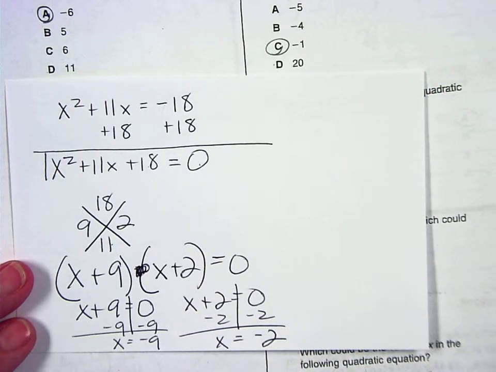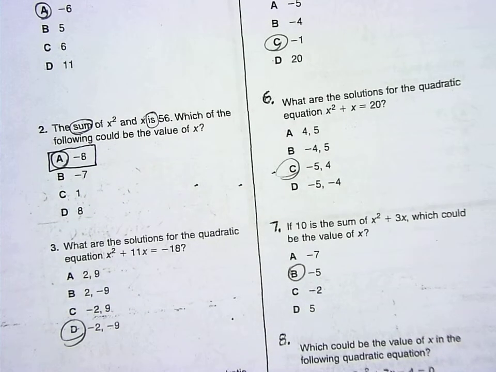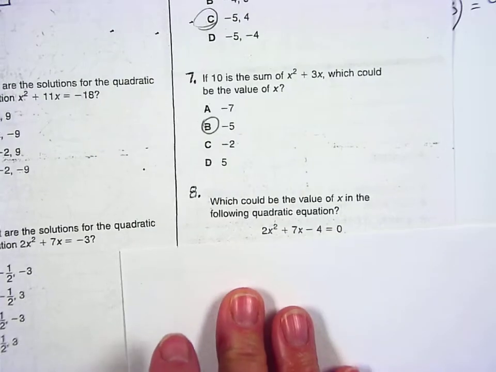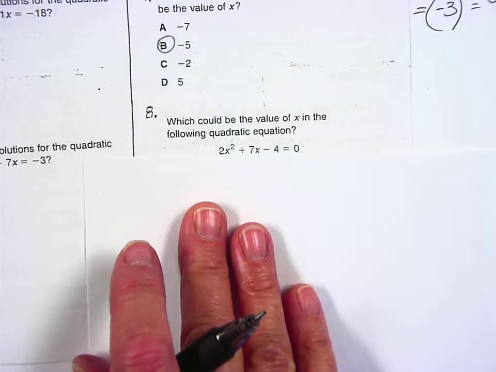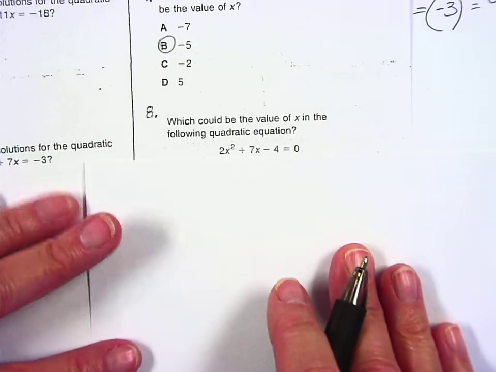Okay. I'm going to skip a couple of these. I'm going to look at number 8. I'm going to factor this. So it's in standard form. Y is 0. I'm going to factor it.